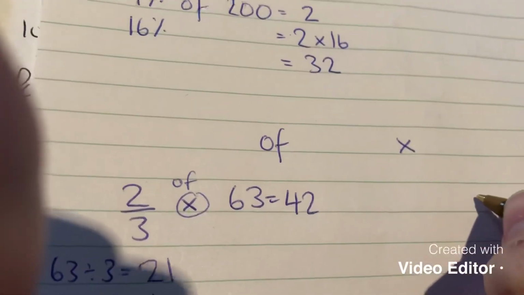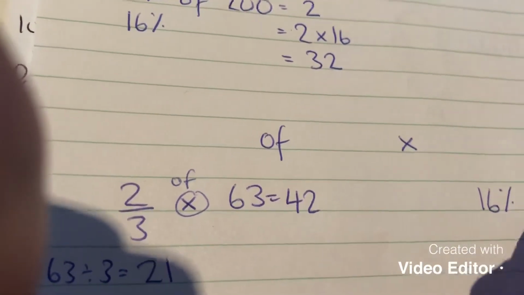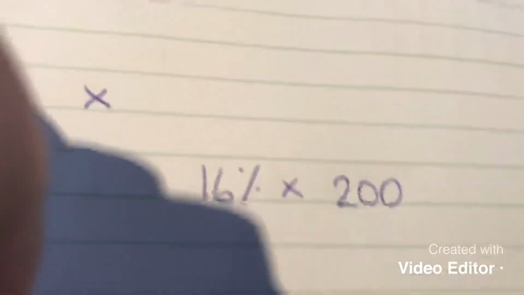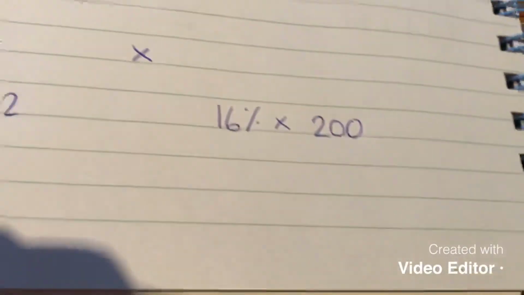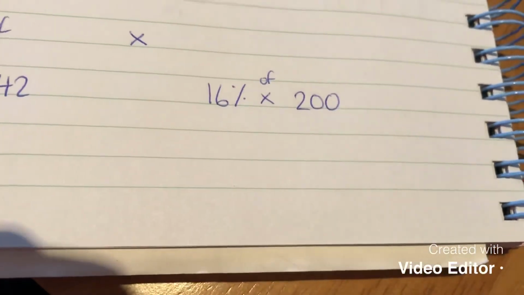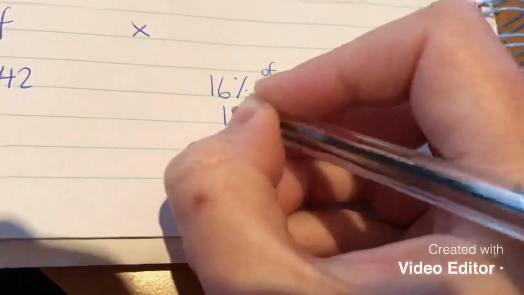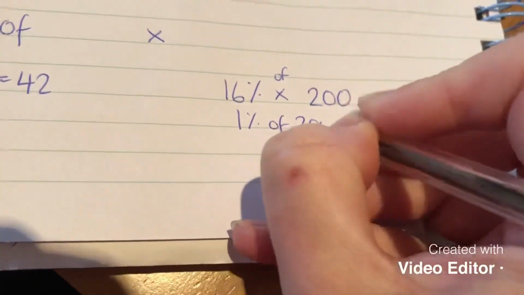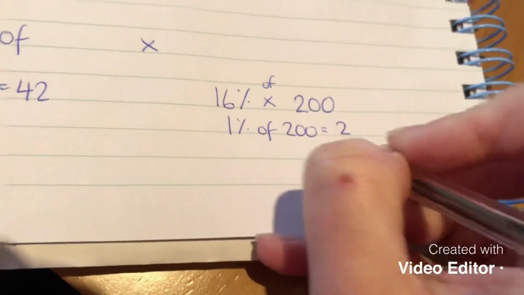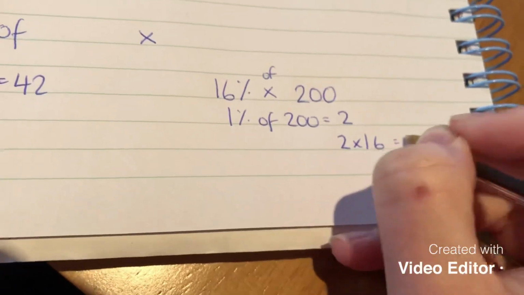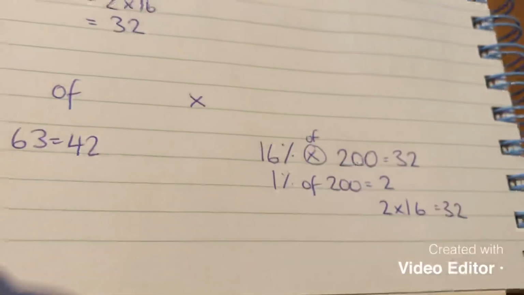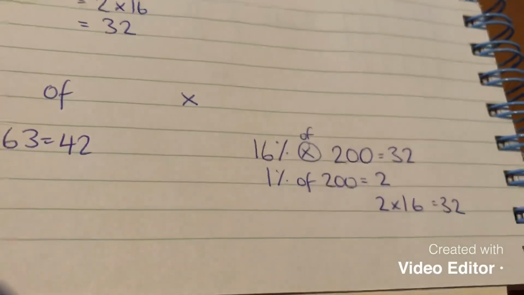So I could say 16% times 200 here, and that means exactly the same as 16% of 200. So I would still do the same thing. I'd find 1% of 200, which is 2, and then I would do 2 times 16, which is 32, to give me my answer. So don't be scared off by that multiplication sign.